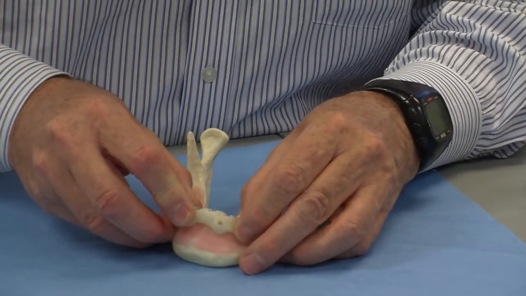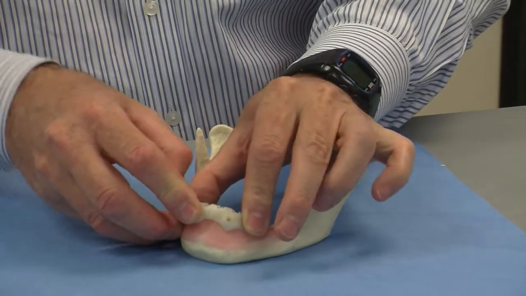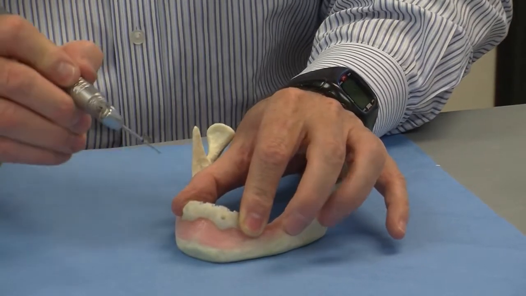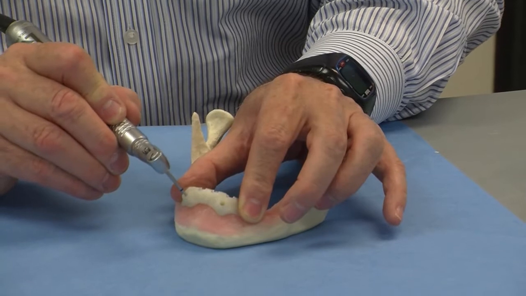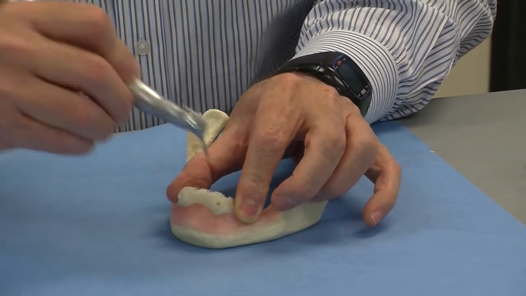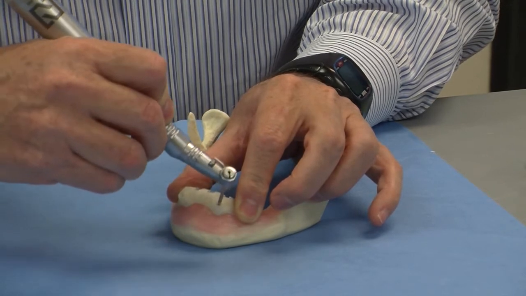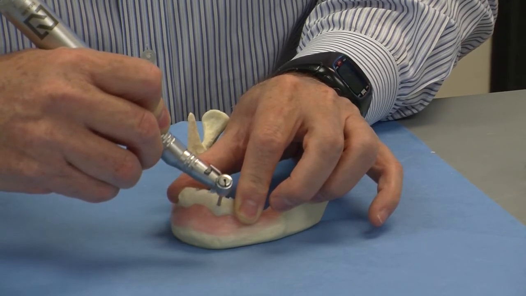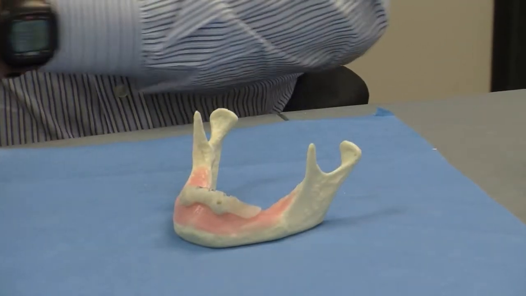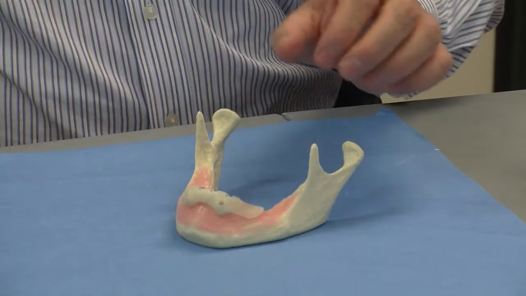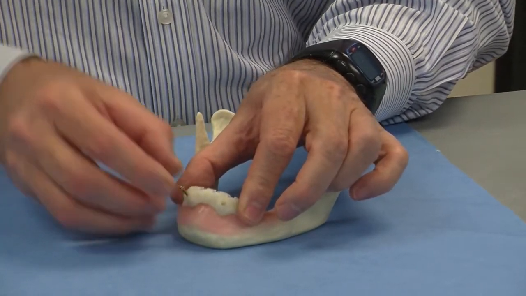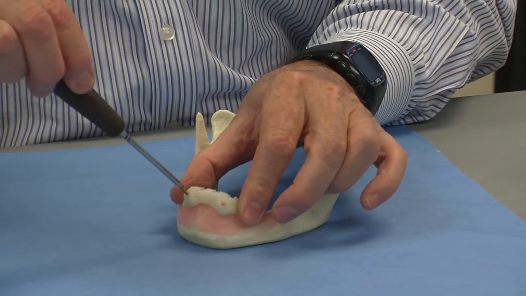So the frame is maintained in place, and then we can insert the orthopedic screws in place.